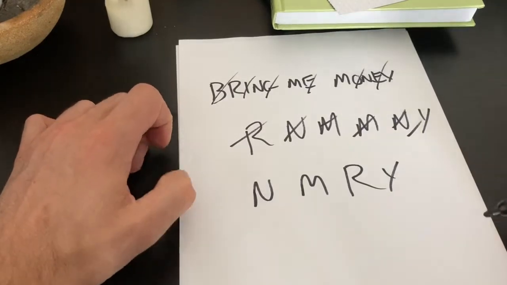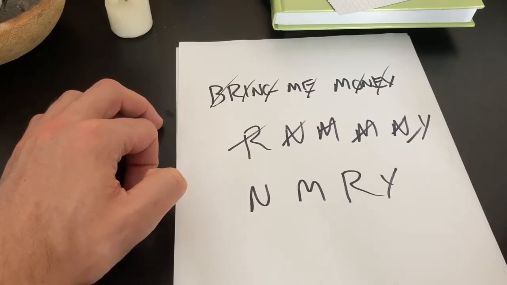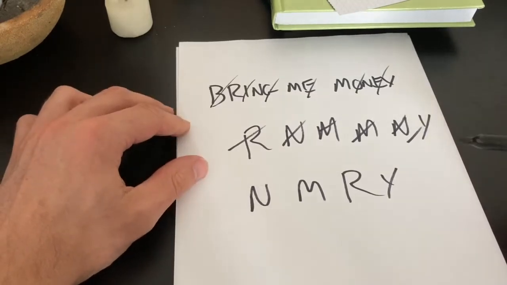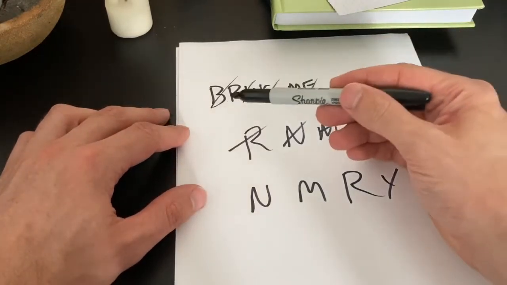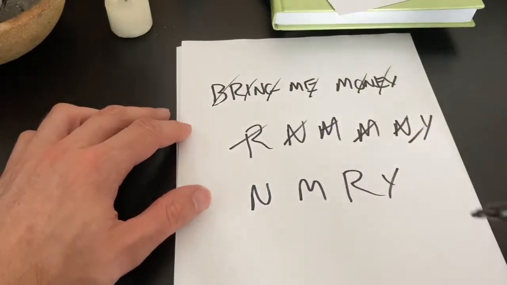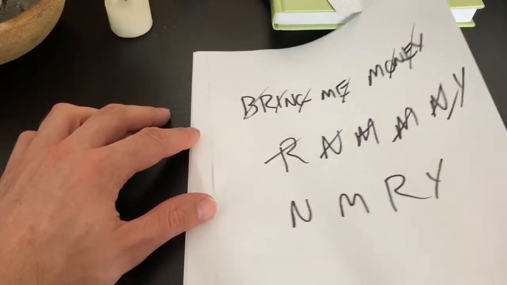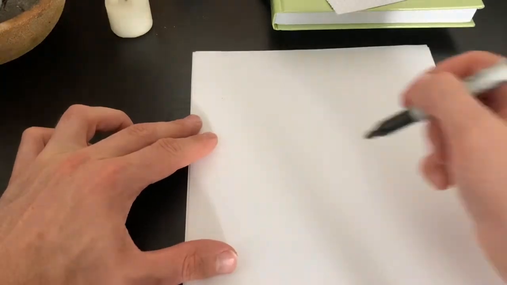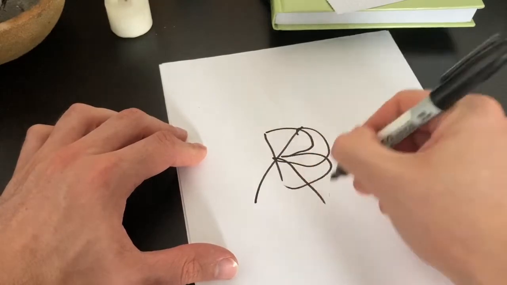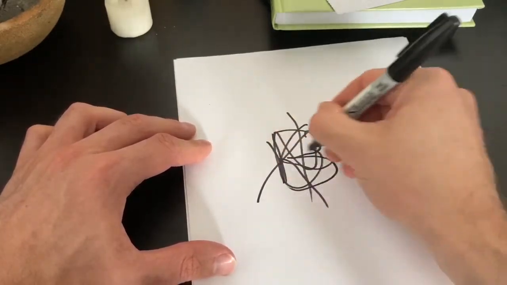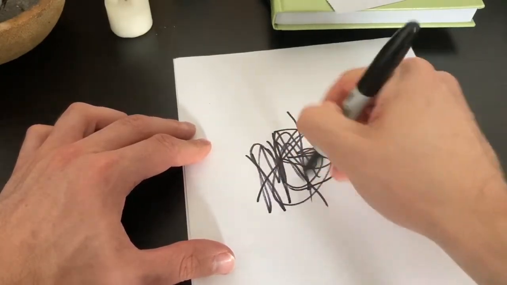Because basically I wanted to jumble things up. Again, because the most important thing is to literally make sure that every sigil that you do is unique and not like any other. Some people will decide to take letters and rearrange them. Other people, if we're using the "bring me money" example, might decide to spell out bring me money.